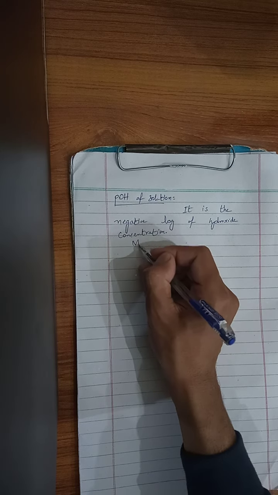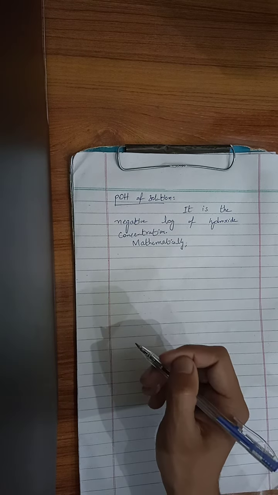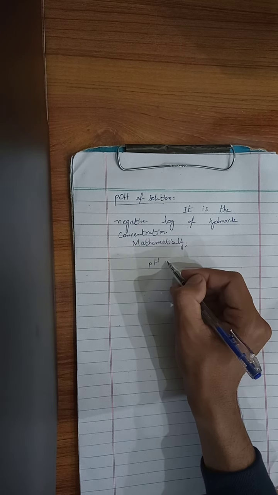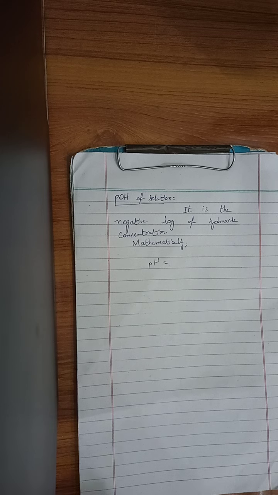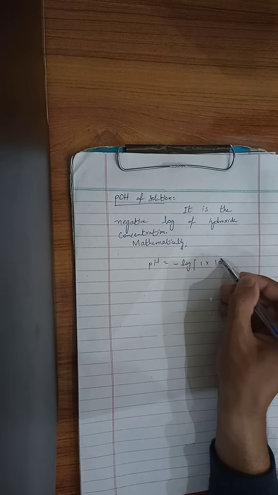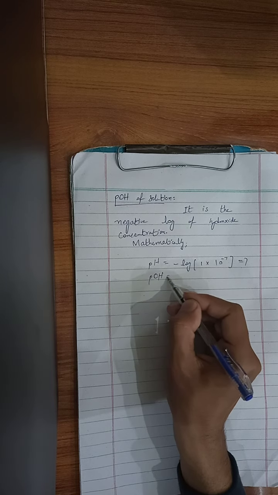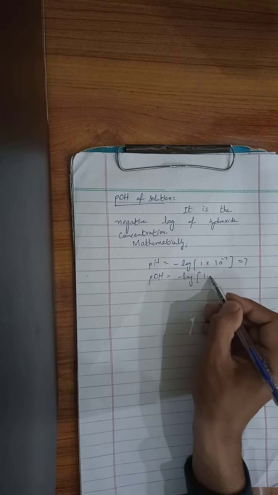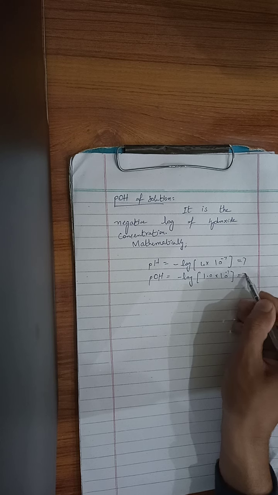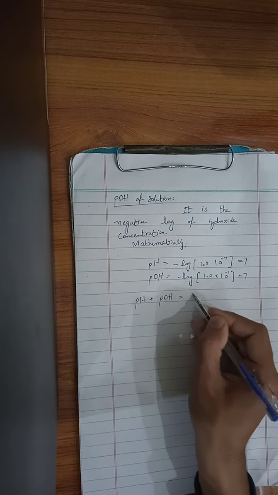So mathematically we are representing it here. pH and pOH sum to 14.